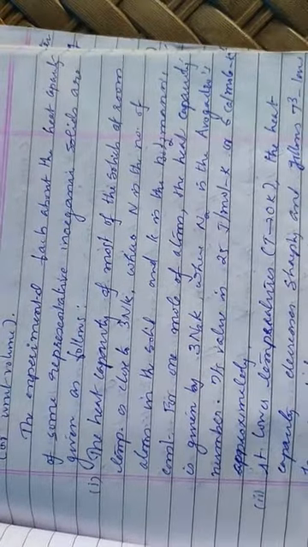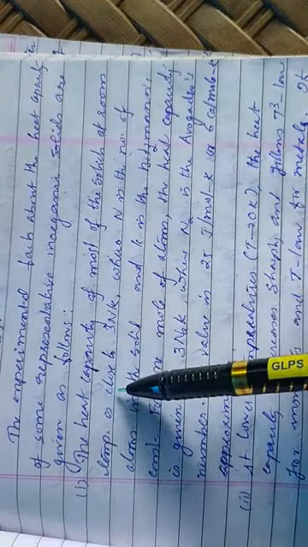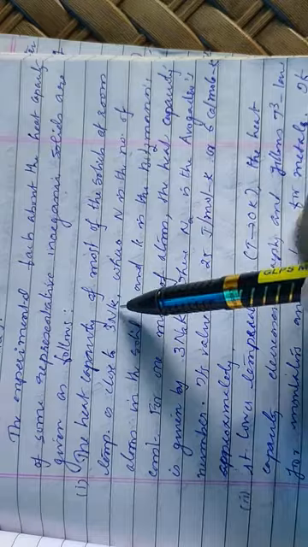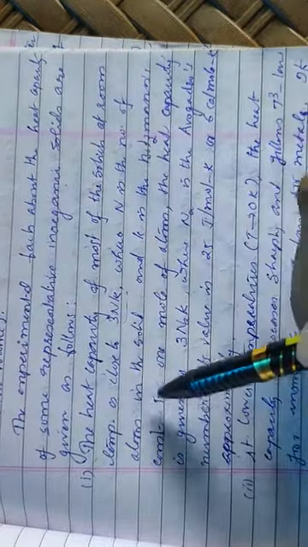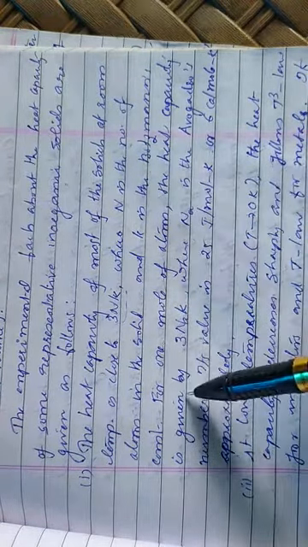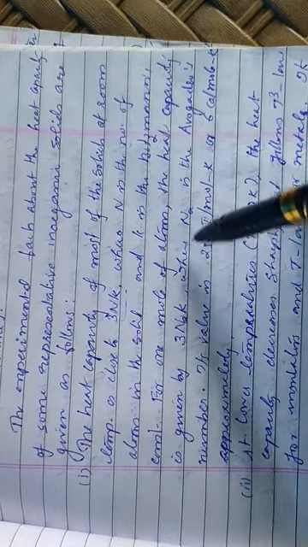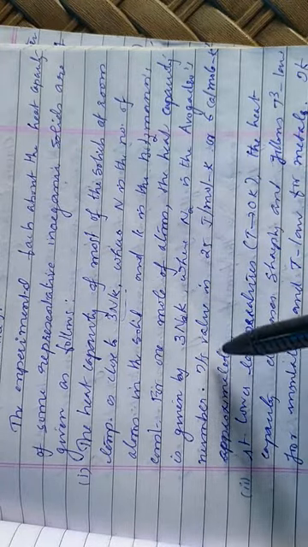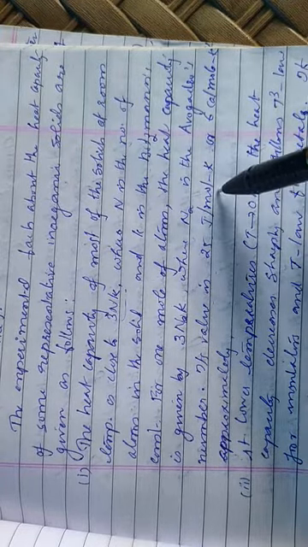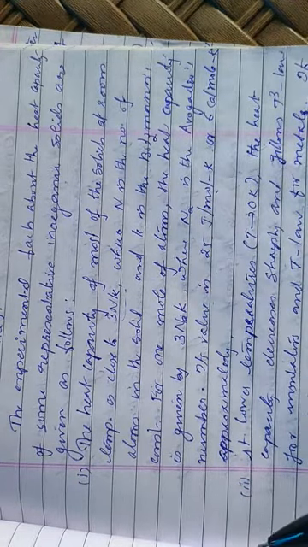The experimental facts about the heat capacity of some representative inorganic solids are given as follows. The heat capacity of most of the solids at room temperature is close to 3Nk, where N is the number of atoms in the solid and k is the Boltzmann constant. For 1 mole of atoms, the heat capacity is 3 N_A k, where N_A is the Avogadro number. Its value is approximately 25 joule per mole Kelvin or 6 calorie per mole Kelvin.